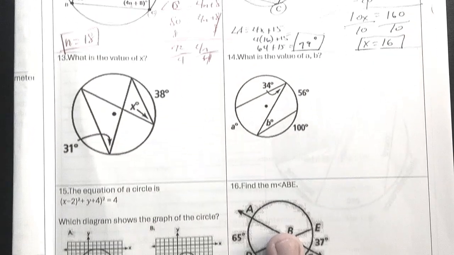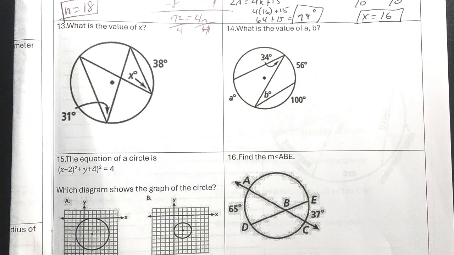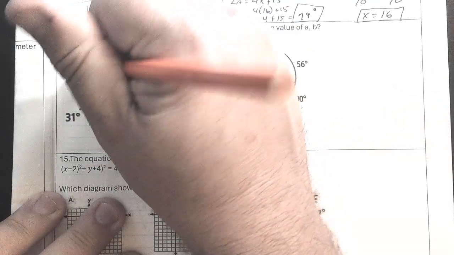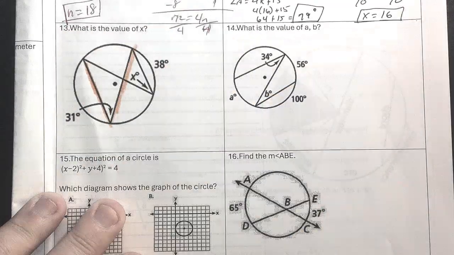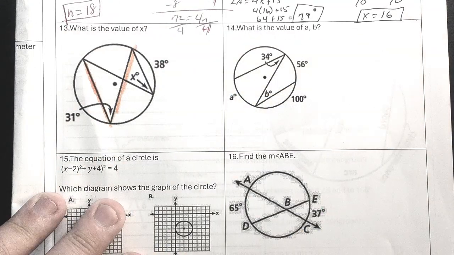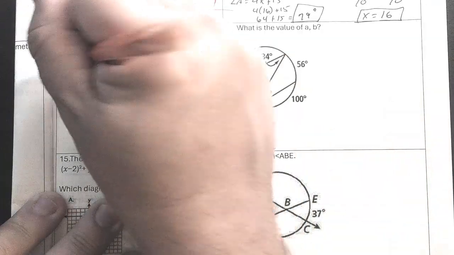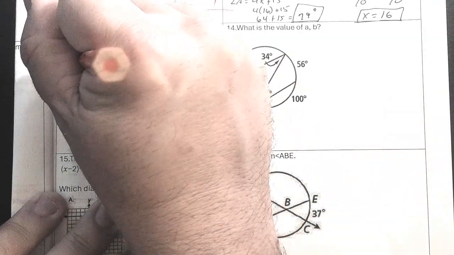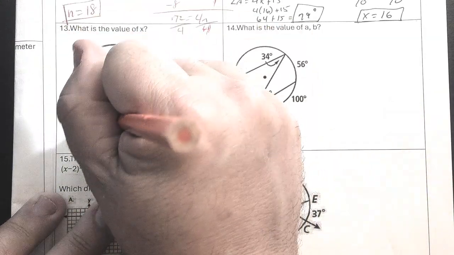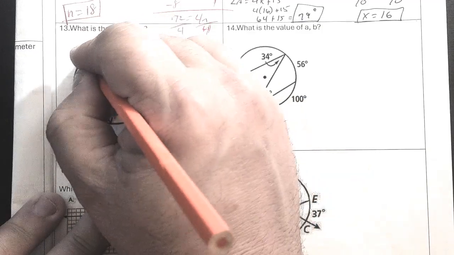Let's move down, 13, 14. So a couple of rules, not on the reference sheet. I'm going to share these again. I want you to see I'm drawing on the outside, but it's the chords that make this angle create this arc.